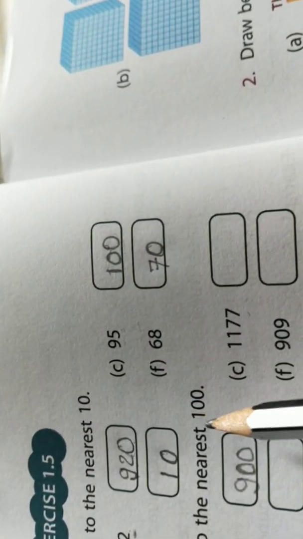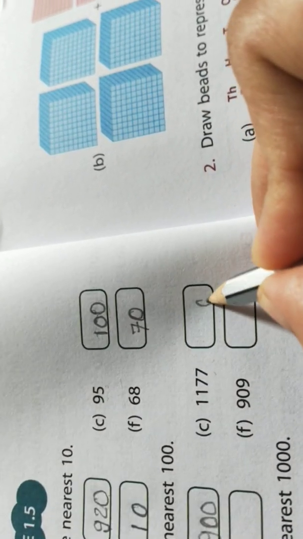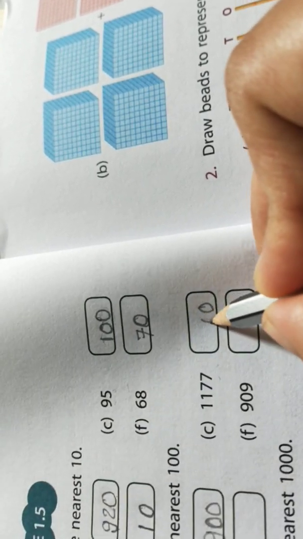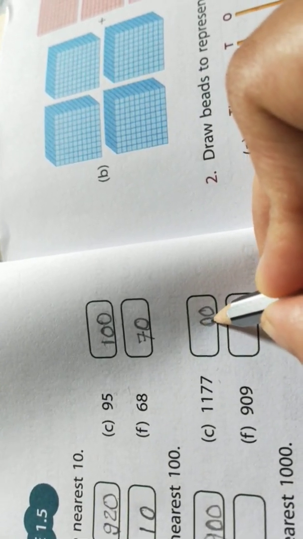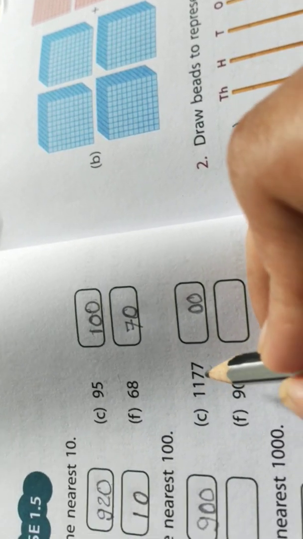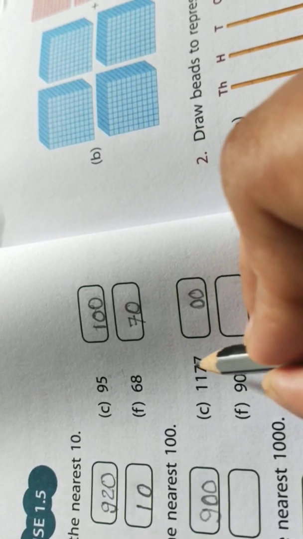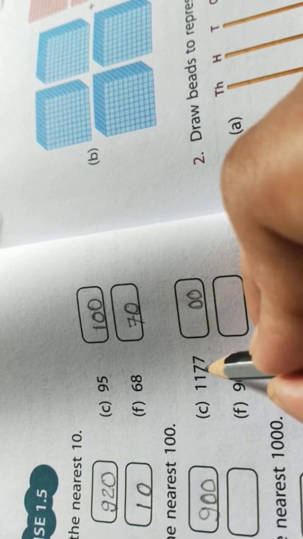Here there are 4 digits, but you are rounding off to the nearest 100 only. Again, you'll write 0 in ones and in tens place. Now you'll look at the digit which is in tens place.